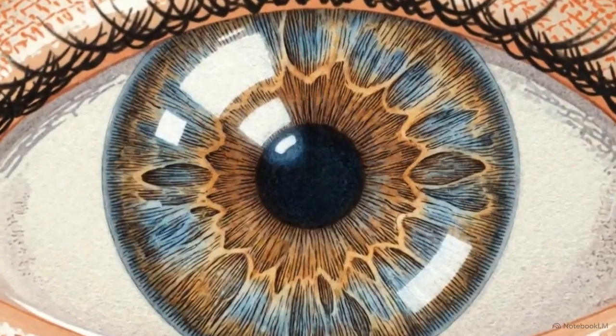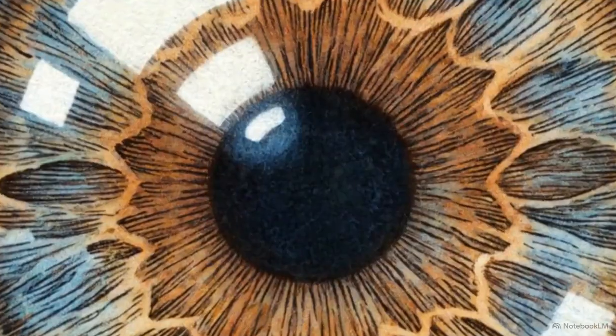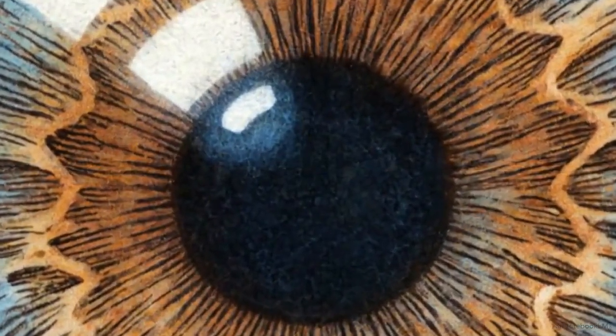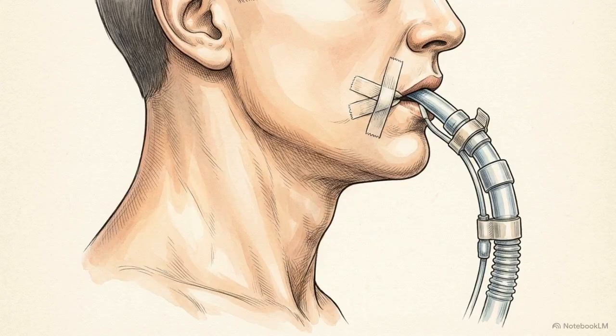A patient wakes up in a hospital bed. They see the fluorescent lights on the ceiling. They hear the monitors beeping and nurses speaking. They try to sit up, but their limbs do not move. They try to call out, but their vocal cords do not respond.